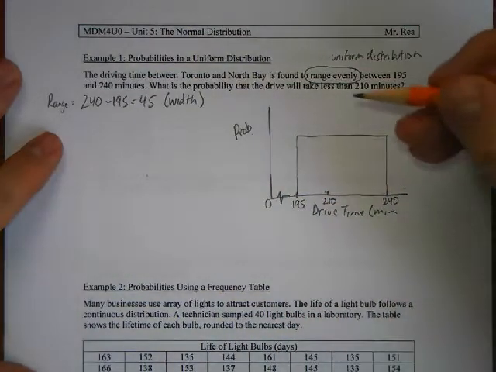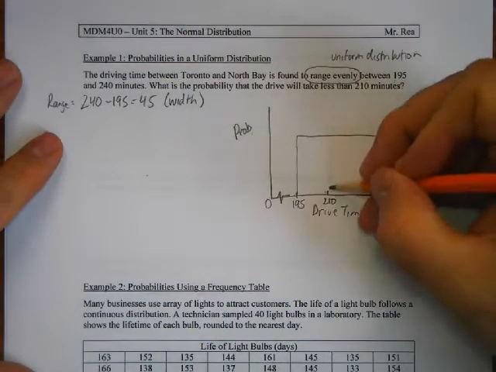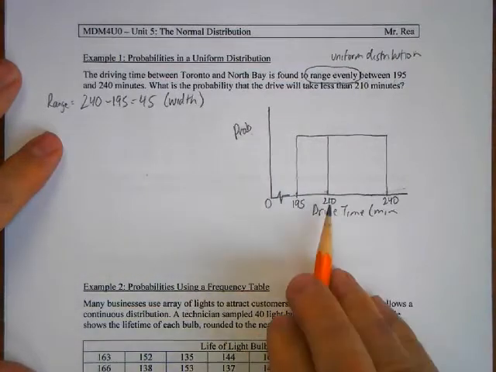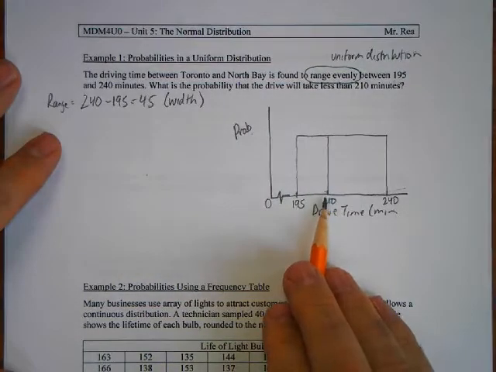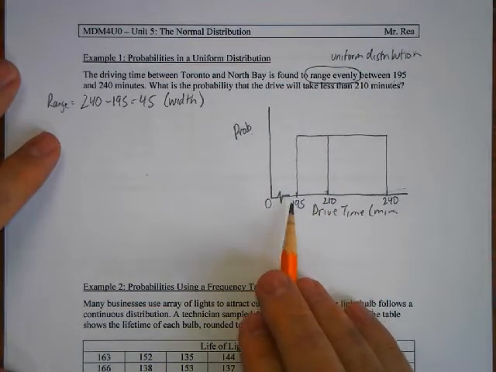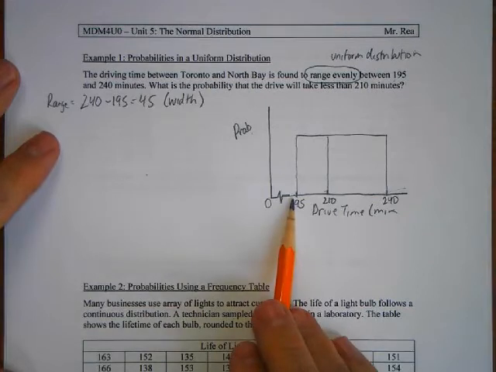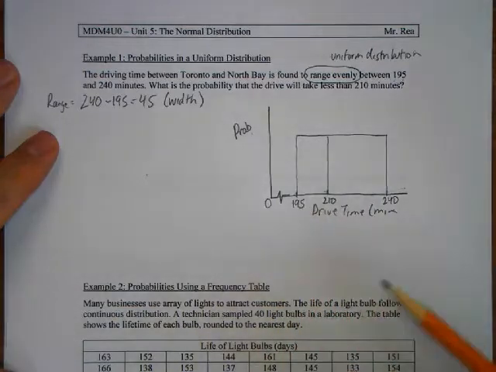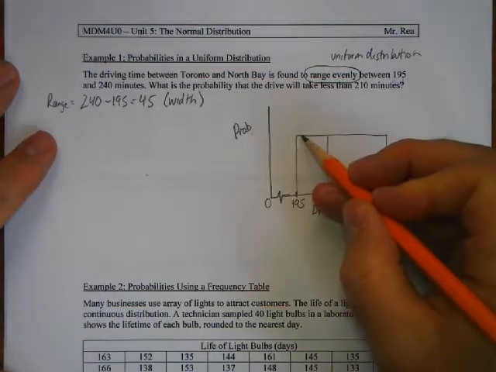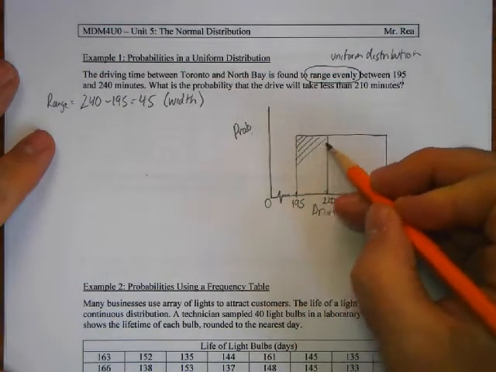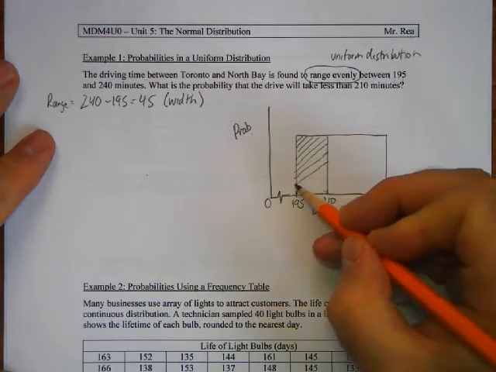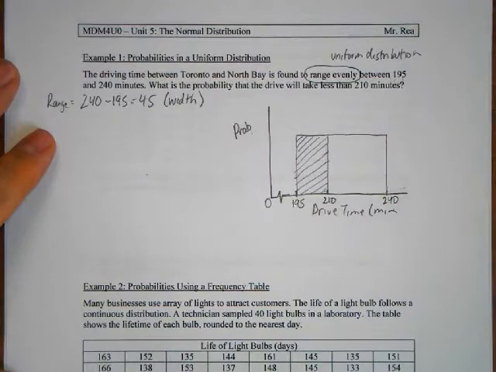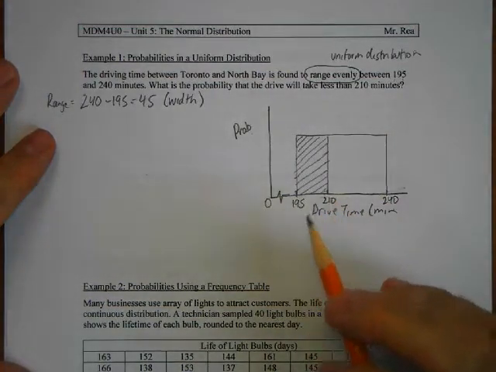Basically we want to know the probability that the drive time is less than 210. And it can't be any less than 195 because they've told us that basically it's between 195 and 240. So we're interested in this area of the graph, the probability that the drive time is less than 210 minutes.